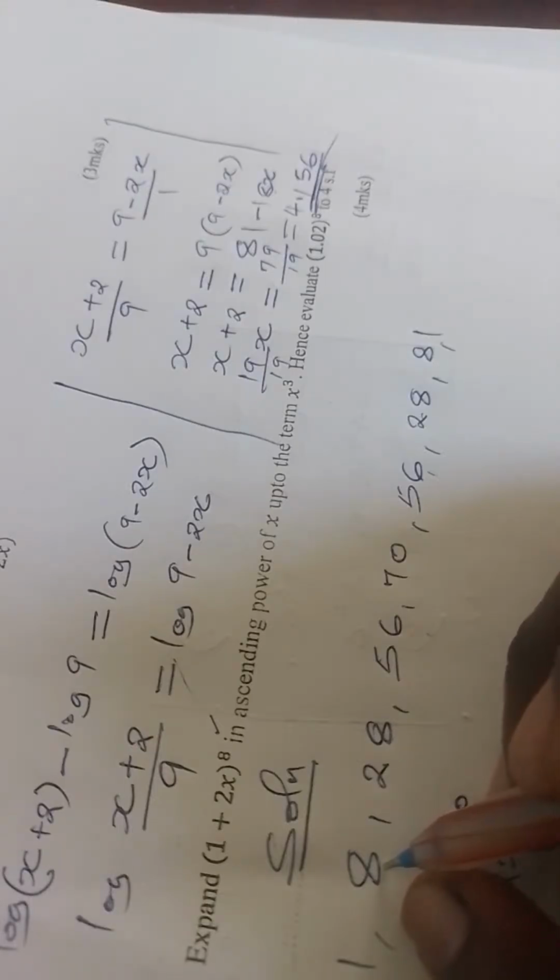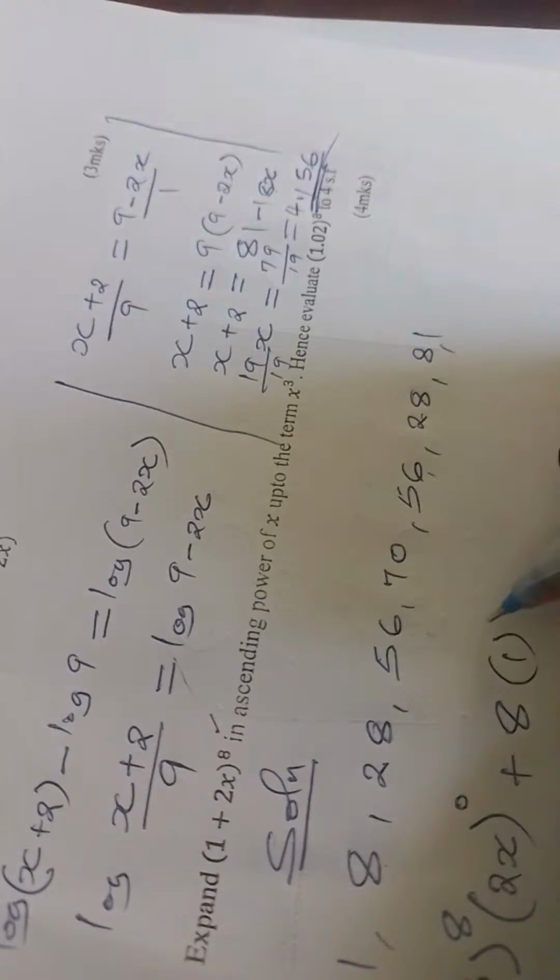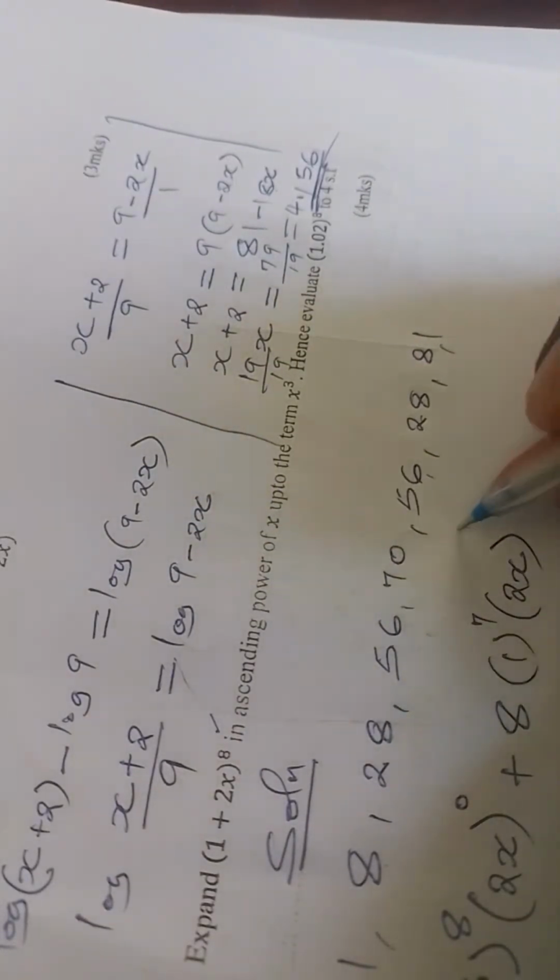Then plus the second term, which has a coefficient of 8. This one will be 8 into 1 raised power 7, then 2x raised power 1.